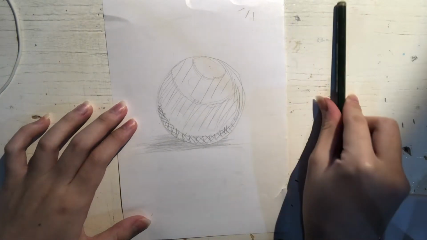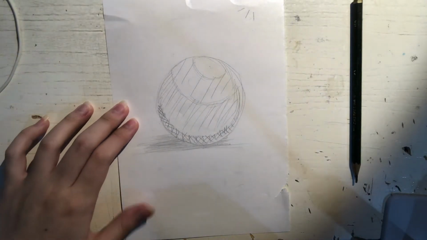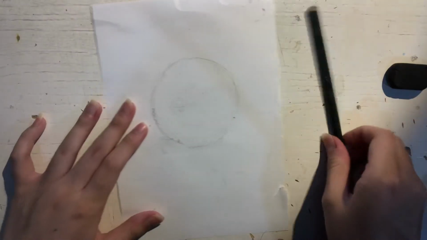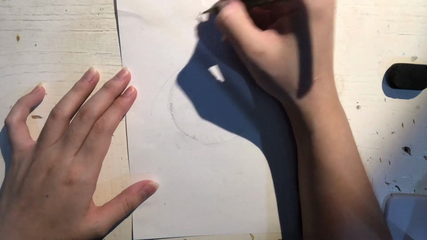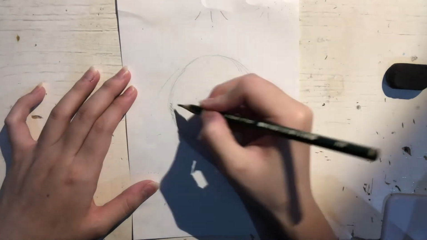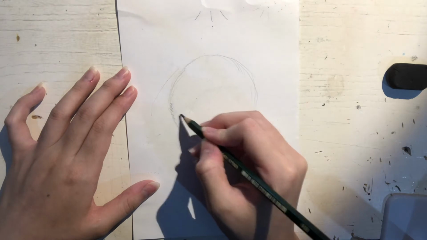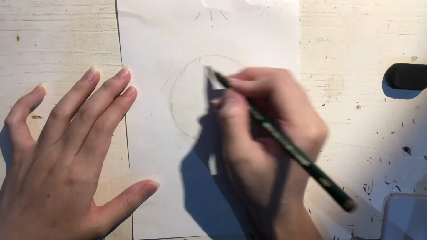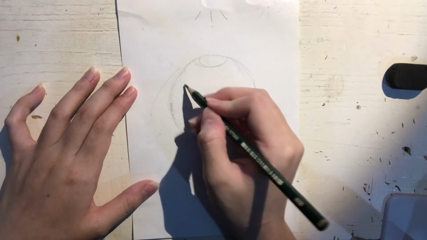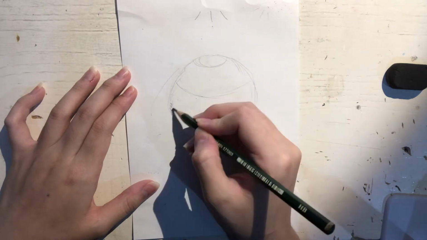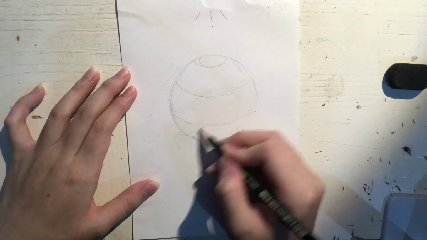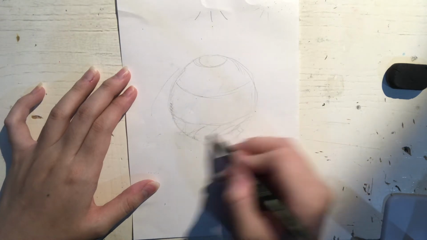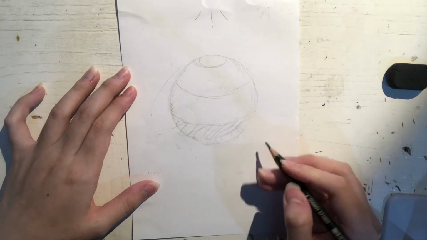So let's say I change the lighting position. Let's say it came from down here. Well, the curve shouldn't change. It should follow. The brightest point should be here, then light, semi-dark, and the darkest point. Let's say the darkest point is over here.